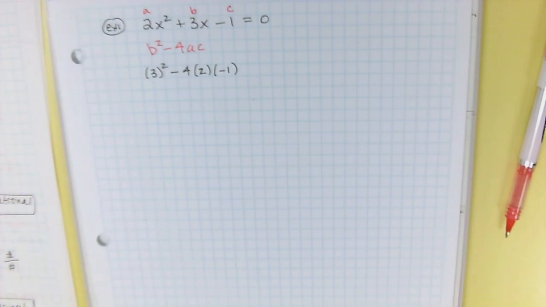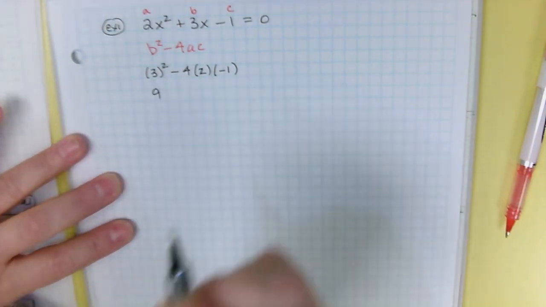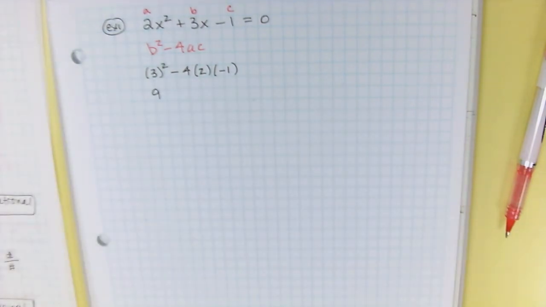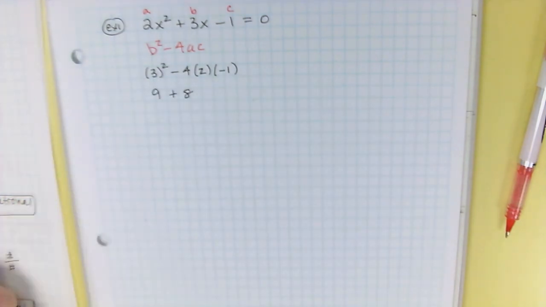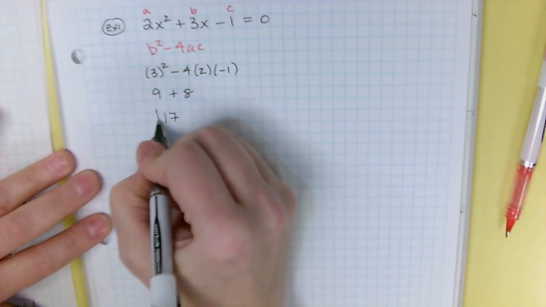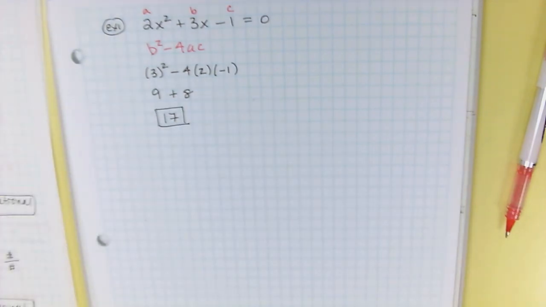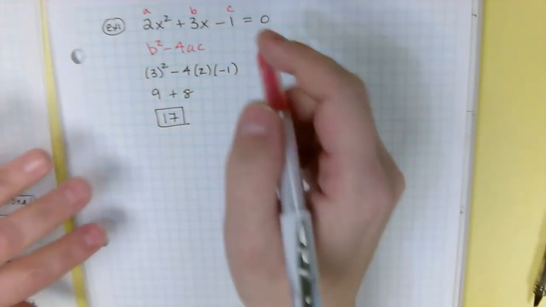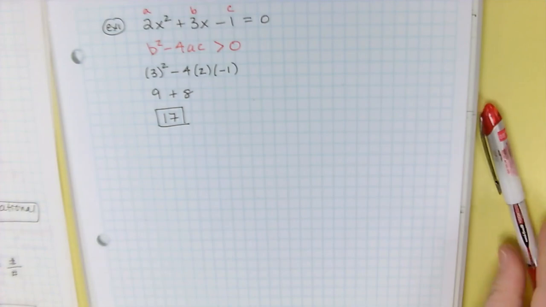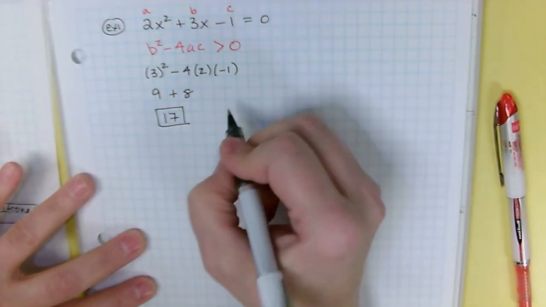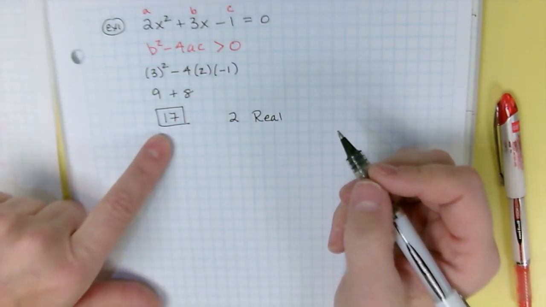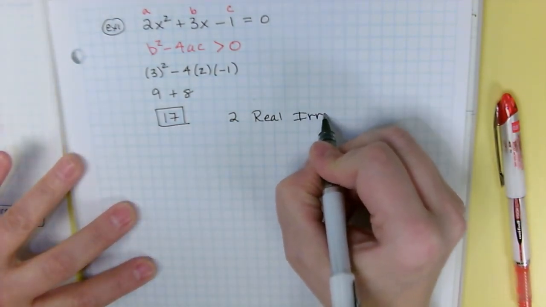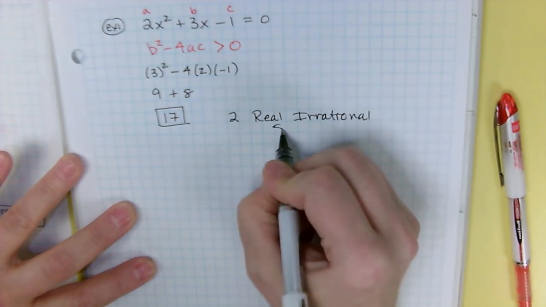You do the perfect square first. 3 times 3 is 9. You multiply second. Negative 4 times 2 is negative 8 times a negative 1 is a positive 8. And 9 plus 8 is 17. That is your discriminant. Okay, using the rule, in this case, the discriminant is greater than 0, which means we're going to have 2 real, and in this case, it's not a perfect square, so 2 real irrational solutions.